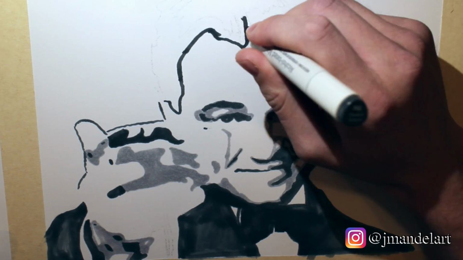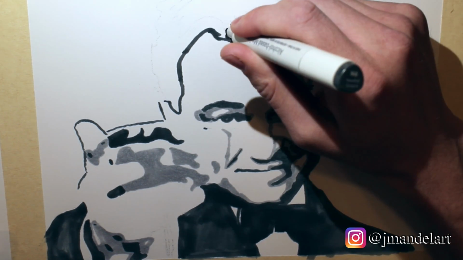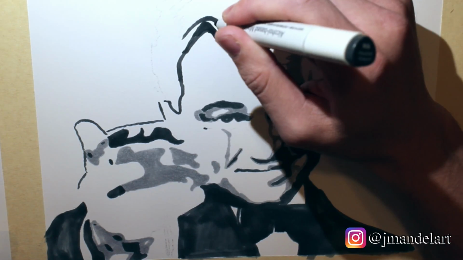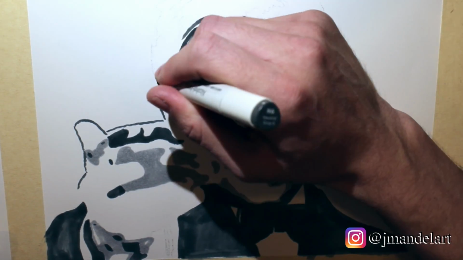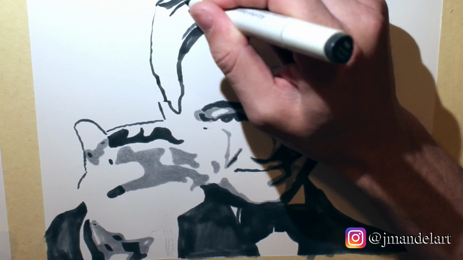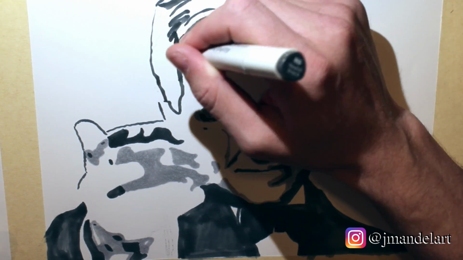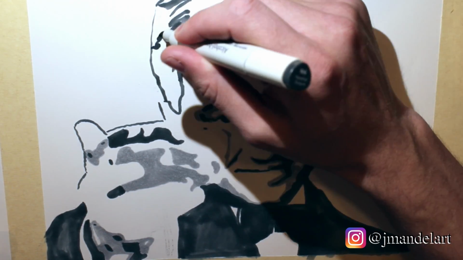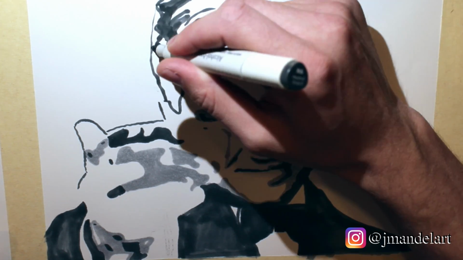And while it's not my original artwork, and I'm not trying to pass it off as my original artwork, it's a good exercise for me to practice my skills, work on how I see value, how I shade, how I use materials like these markers. And it's a really great way for me to consider inspiration.